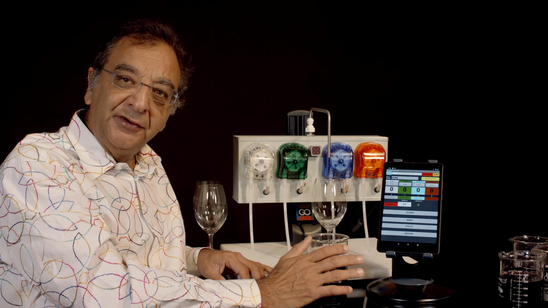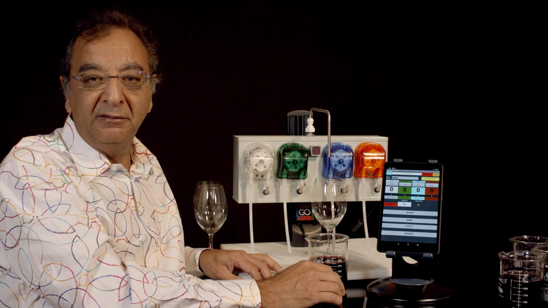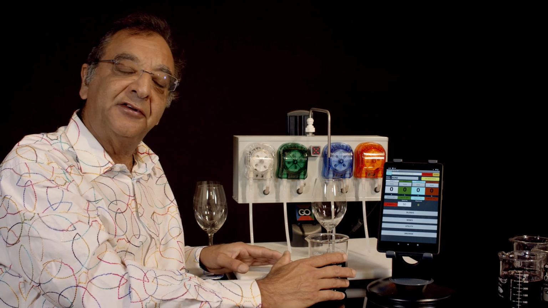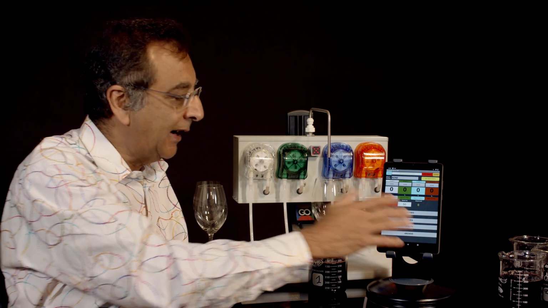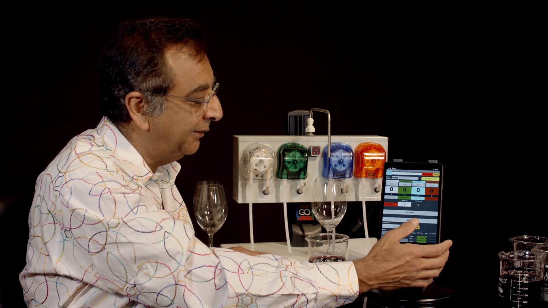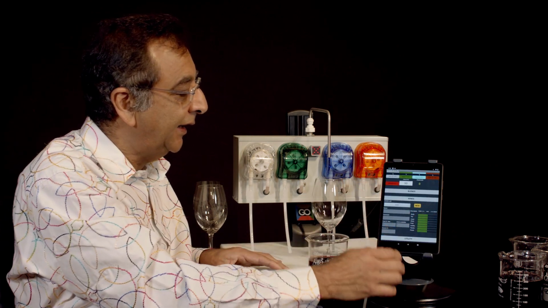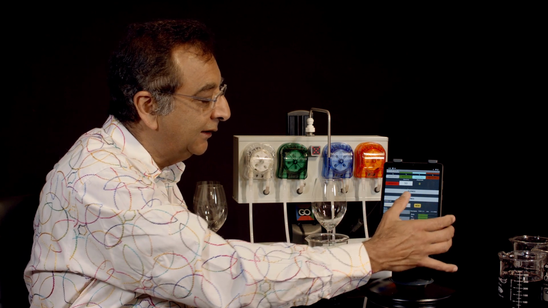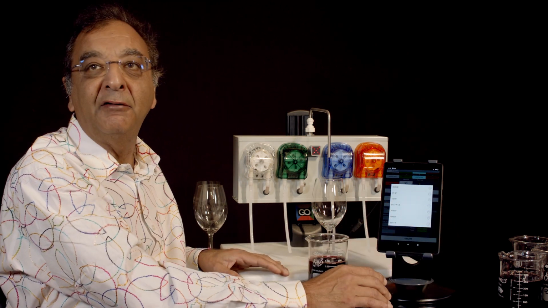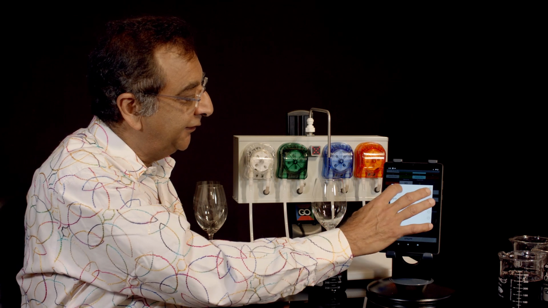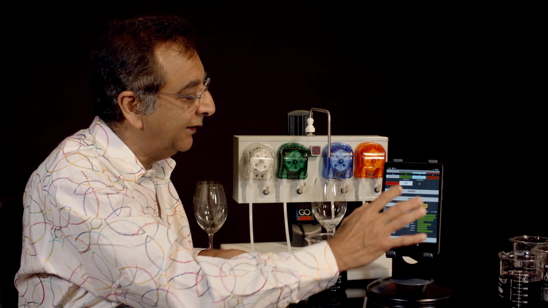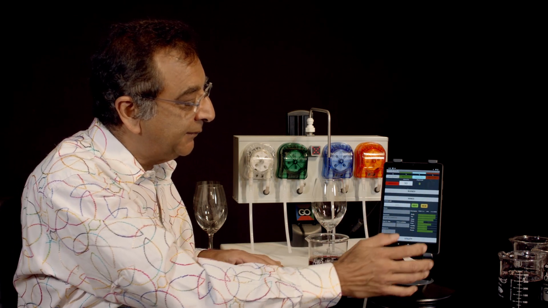So instead of using a notepad and scribbling down notes about the characteristics of the wine, everything is done in the app. So we go to the Wines tab here, and you'll see that it can give you a list of all the wines that you have already defined. For example, this is a Cabernet Sauvignon 21. If I click on it, it will show me something about it.